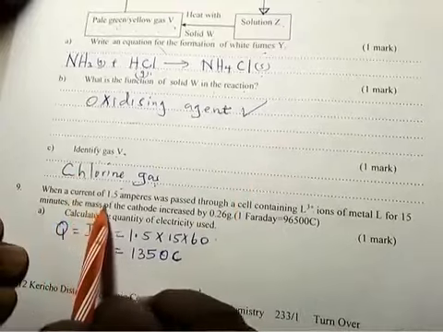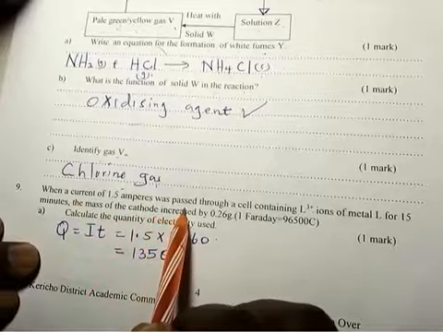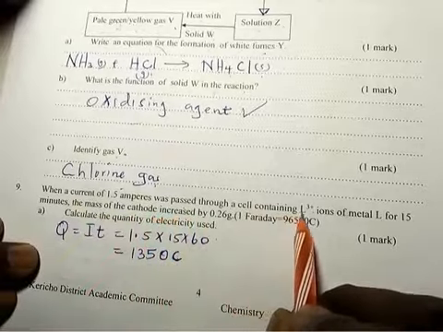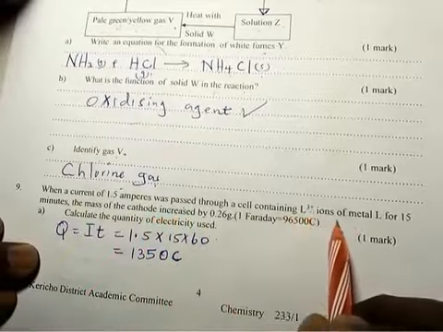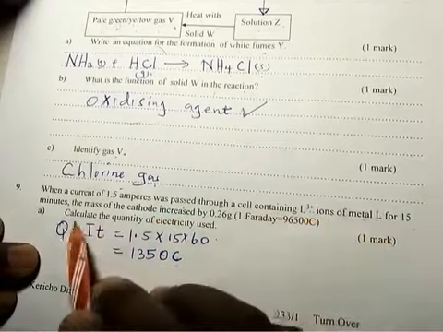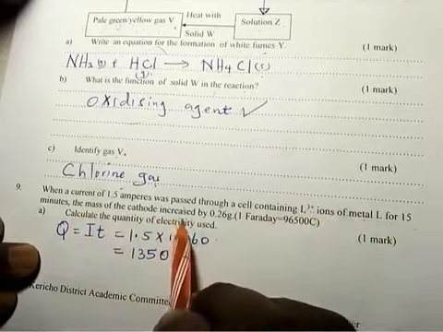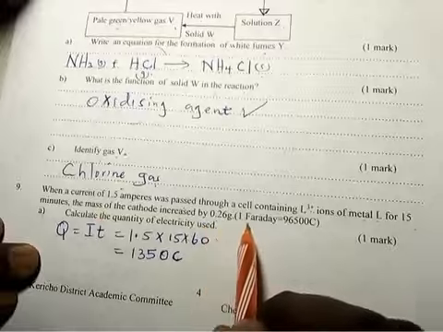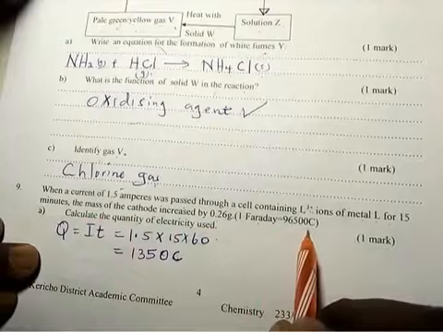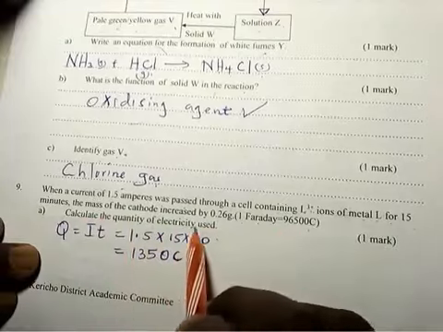When a current of 1.5 amperes was passed through a cell containing a metal L with a charge of 3 positive for 15 minutes, the mass of the cathode increased by 0.26 grams. 1 Faraday is equal to 96,500 coulombs. Calculate the quantity of electricity used.